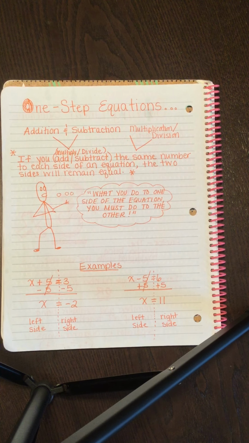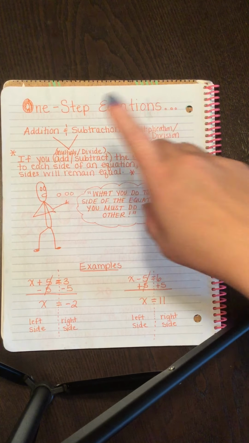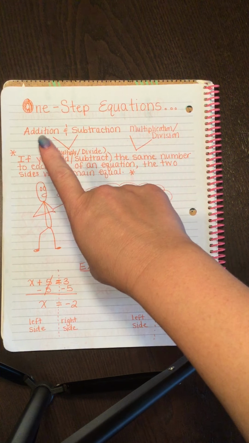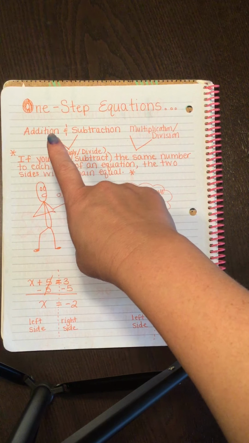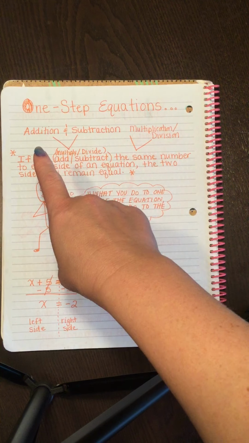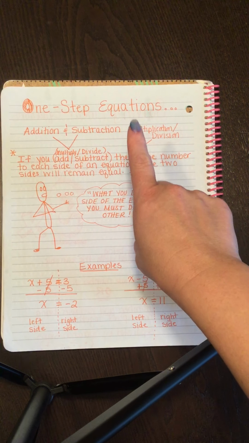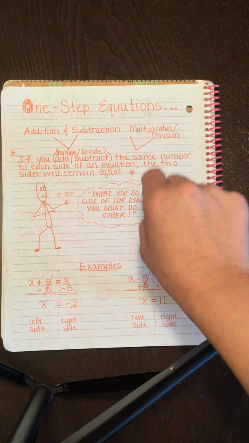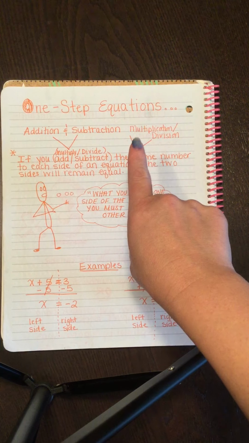Okay, so the basic thing here is when you're solving one-step equations, you're going to do the opposite to solve. So if you're adding, you will subtract to solve, and if you're subtracting, you are going to add to solve. If you are multiplying, you will use division to solve, and if you're dividing, you will do multiplication to solve.